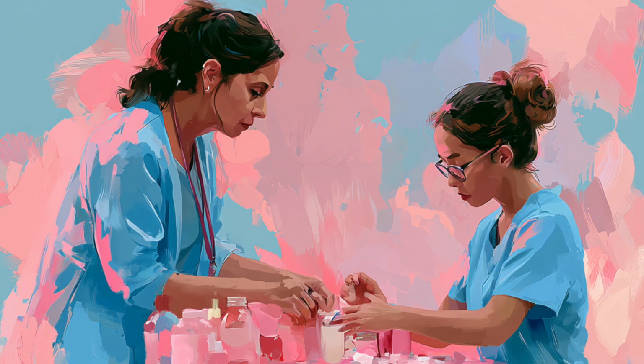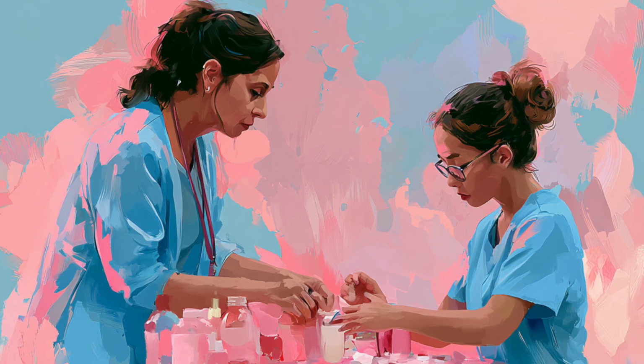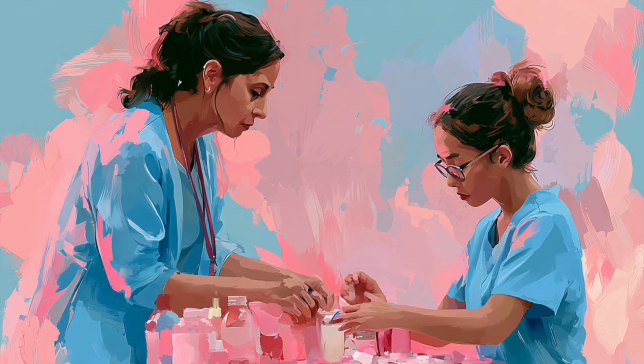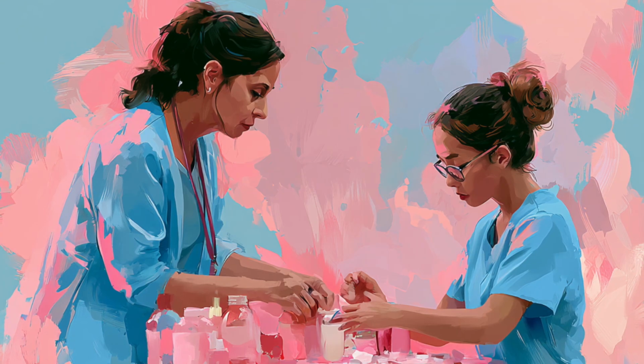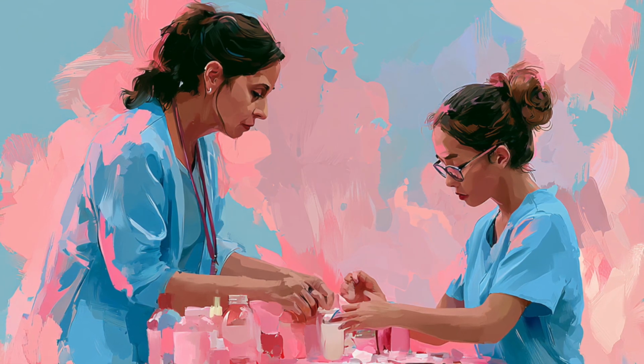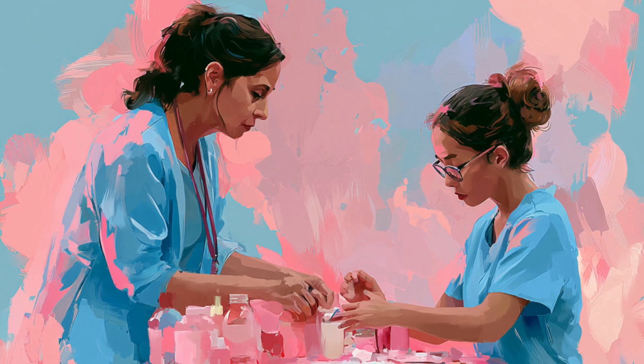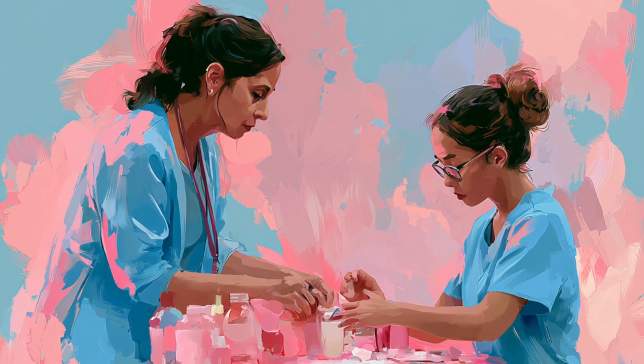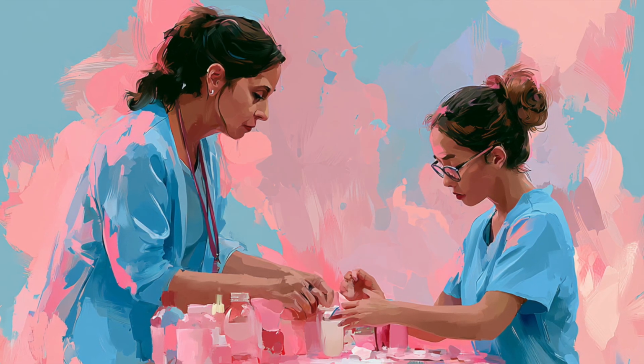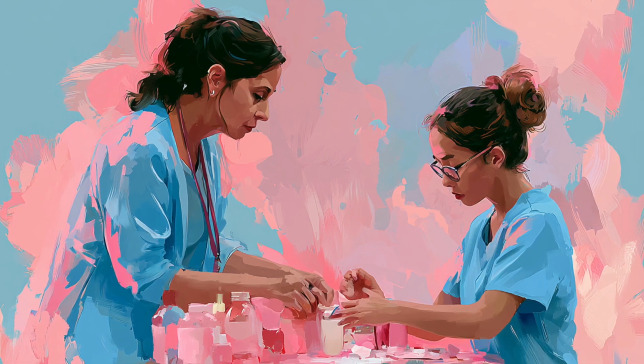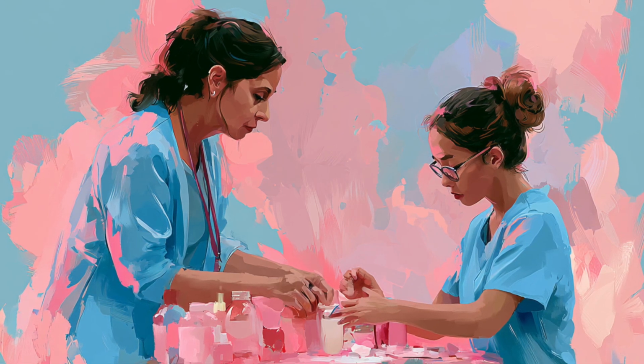Today we are going to talk about two medications nursing students see often, gabapentin and pregabalin. Gabapentin is commonly known by the brand name Neurontin. Pregabalin is commonly known by the brand name Lyrica. These medications are often grouped together because they work in a similar way and are sometimes called gabapentinoids.